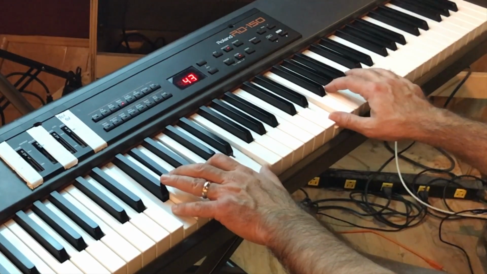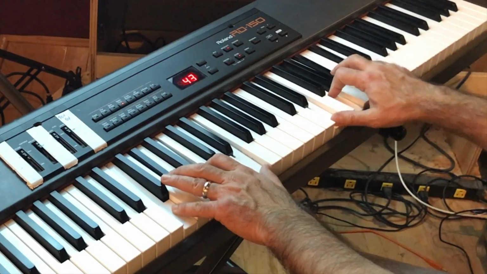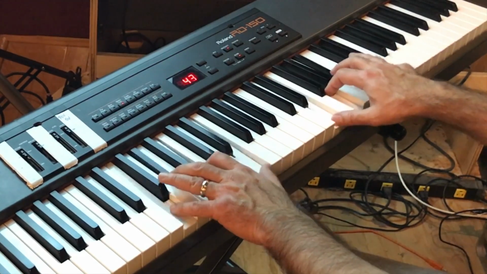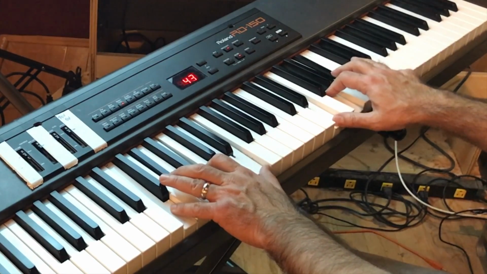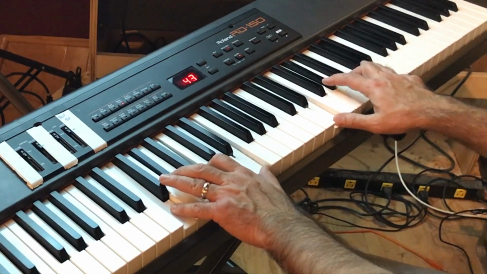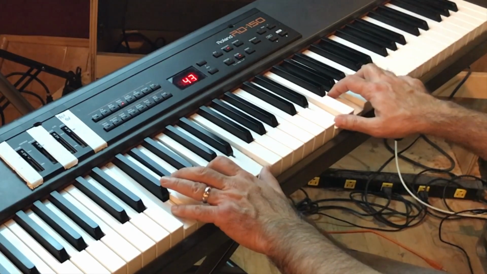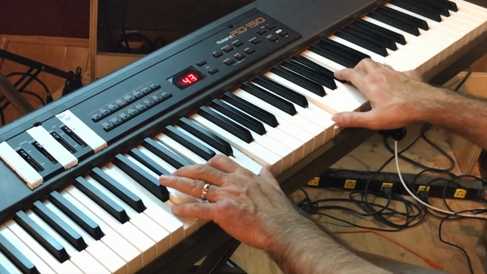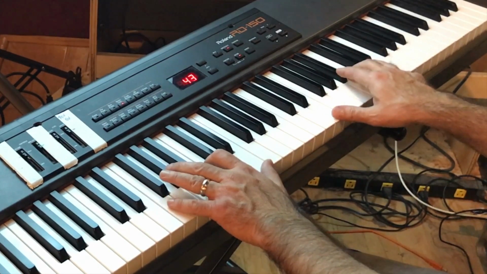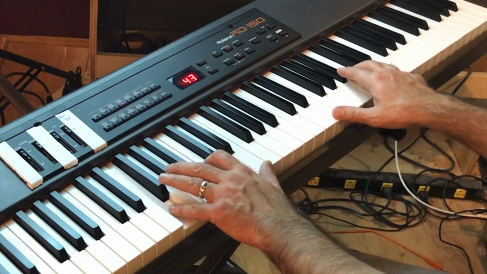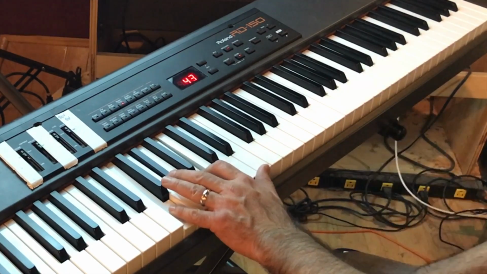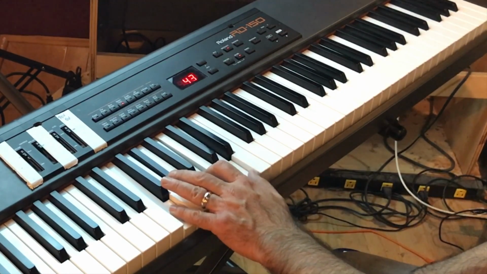So there we have E diminished 7th, E half diminished 7th, E 7th, E minor 7th, and E Lydian.